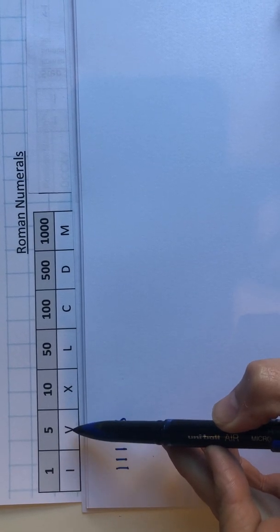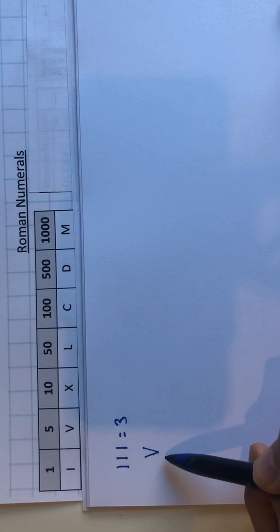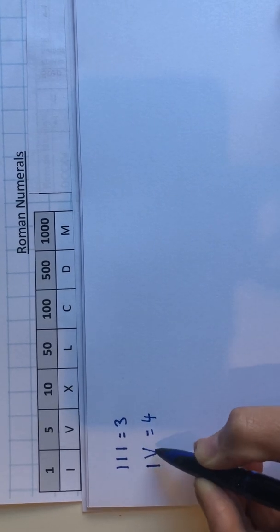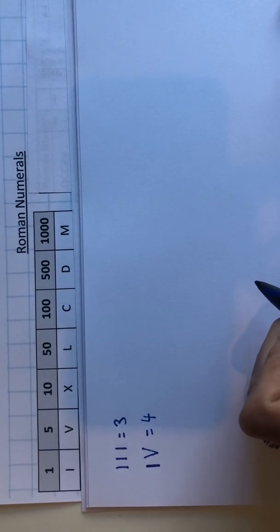Let's look at the number 4. As we know, to make the number 1, 2 or 3, it's nice and easy. You just add an I each time. 1, 2, 3. But don't forget that you can't have 4 of the same letter in a row to make a number. So then we have to change. So if that equals 3, we have to go up to the next letter in Roman numerals, which is a V, which means 5. And then we have to take away 1. And by taking away 1 in Roman numerals, you put the smaller value there. So to write 4 is 5, take away 1 is 4.